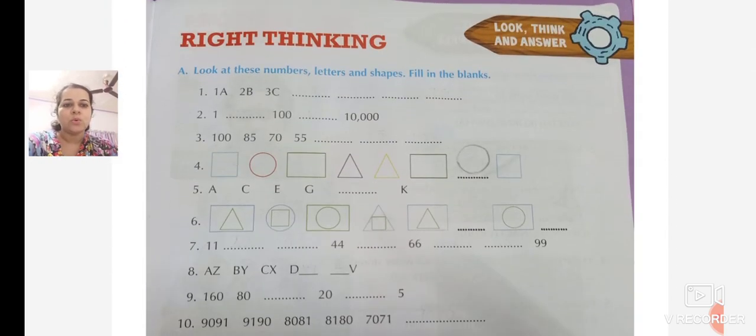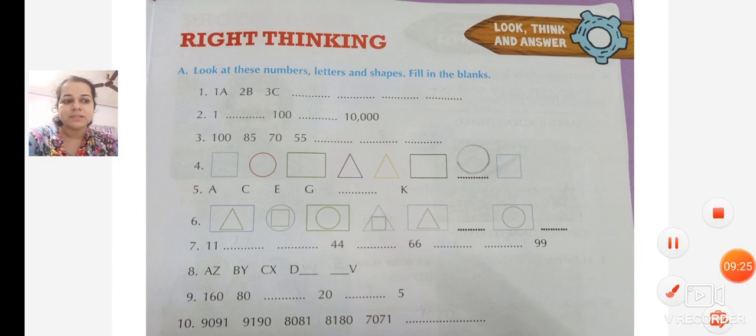Now we move on to the third blank. What is the third blank? The first number is 100, then 85, then 70, then 55. So what is the pattern given? We have all studied pattern numbers in standard 2. So this pattern is going backwards. I'll show you in the practical method.